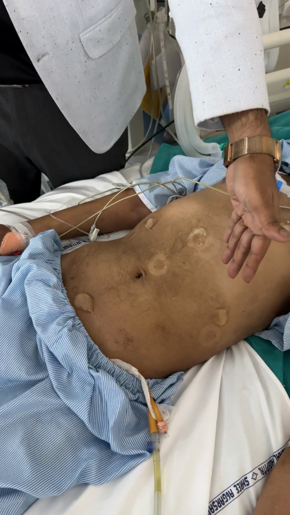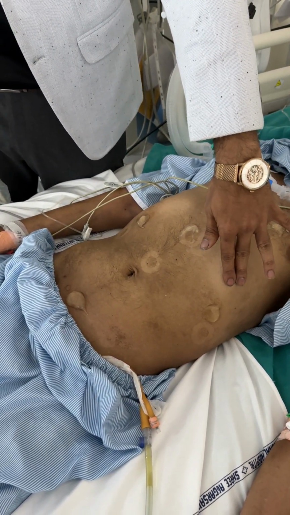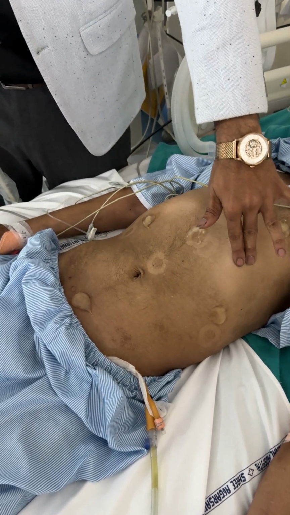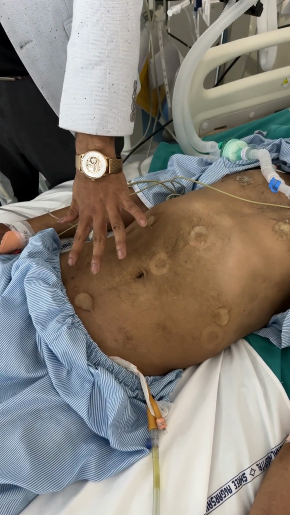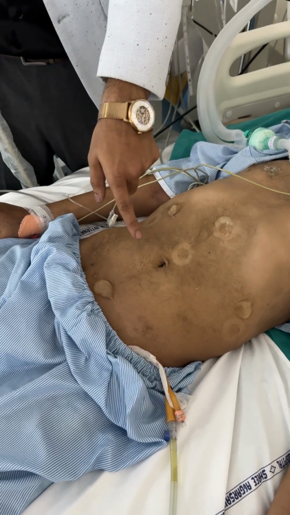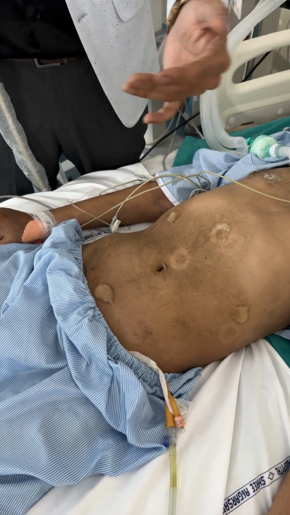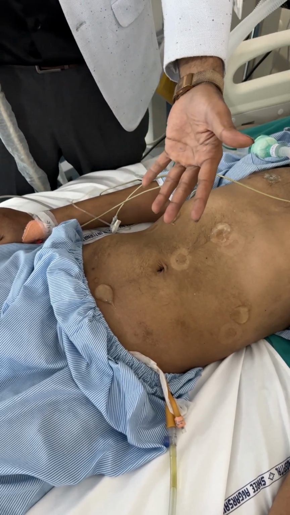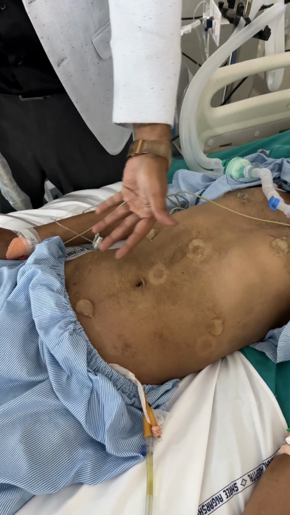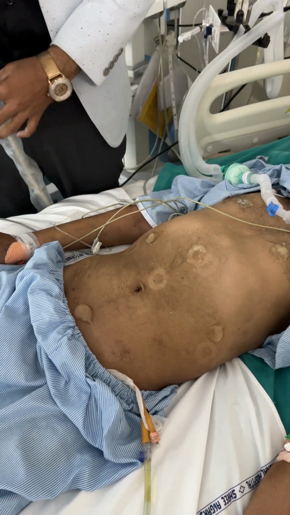The third point that we need to see is the left upper quadrant. What do we check in the left upper quadrant? The spleen, the splenorenal space, and the adjacent areas. And the last point that we used to see is the bladder, in the suprapubic area, the vesical area, and the paracolic gutters, both the right and the left, because any type of bleeding in the abdomen will ultimately seep into the paracolic gutters. So we'll see how we see.